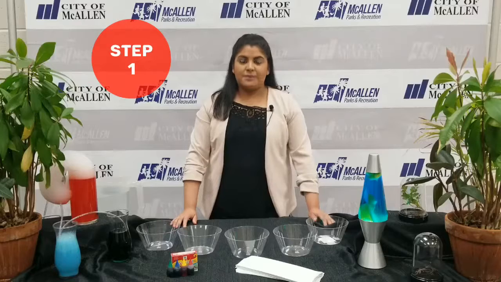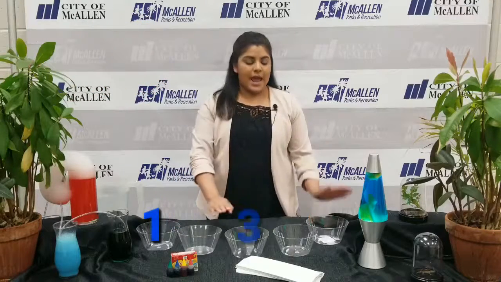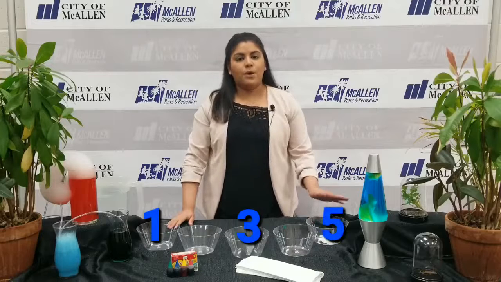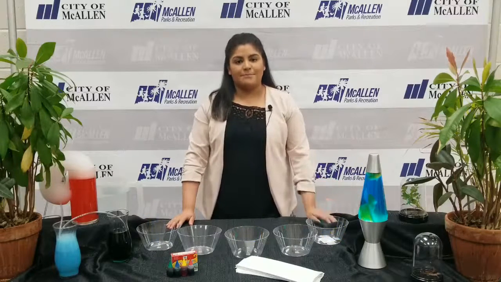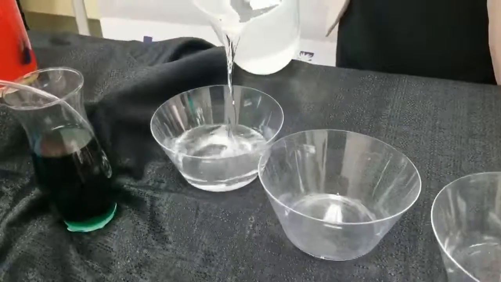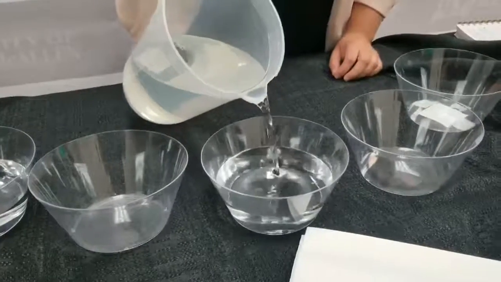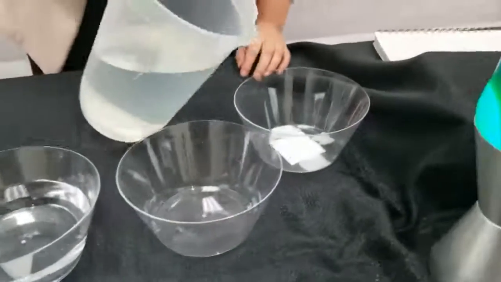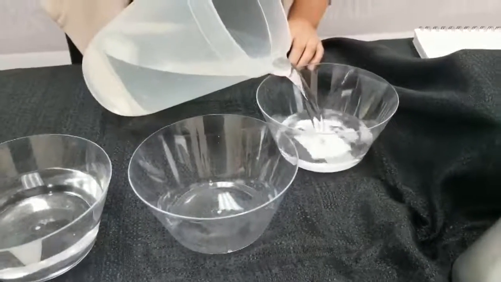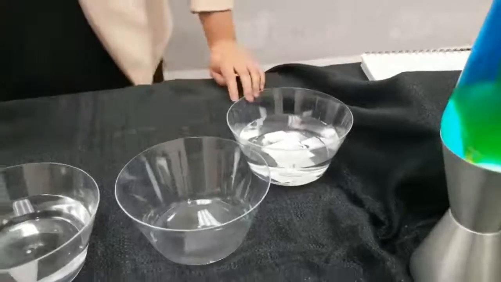For this first step, you're going to want to place water in your first, third, and 5th bowl. When you're pouring the water, just make sure not to go more than half of your bowl or cup. Capillary action is the way plants and trees get their water. Rainwater filters through the soil, and then the roots absorb the water. Then through capillary action, it goes up through the trunk and stem, going against all the laws of gravity.